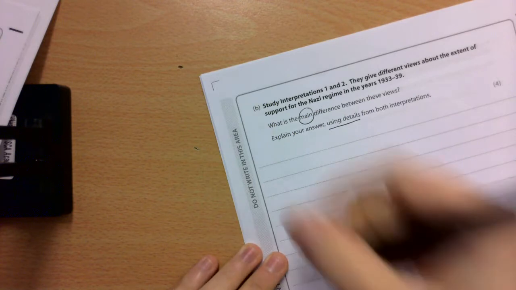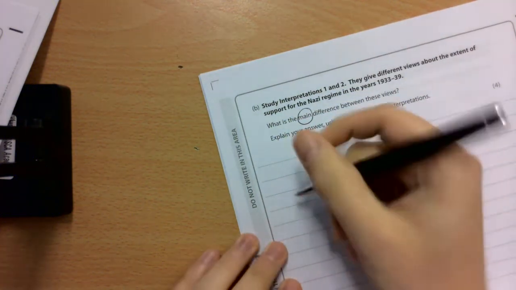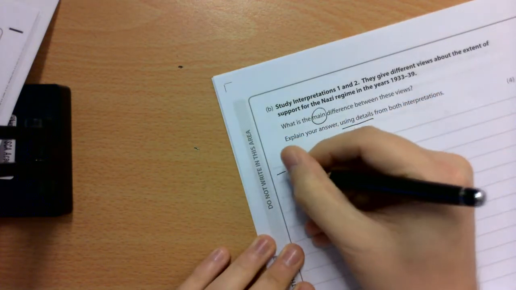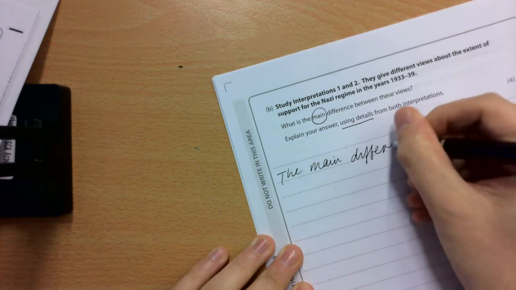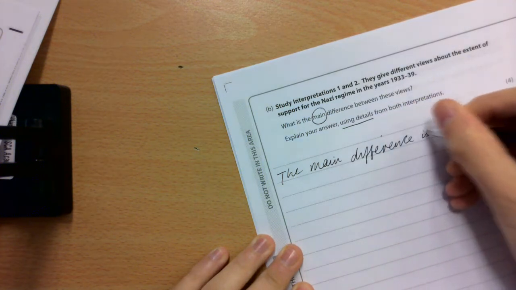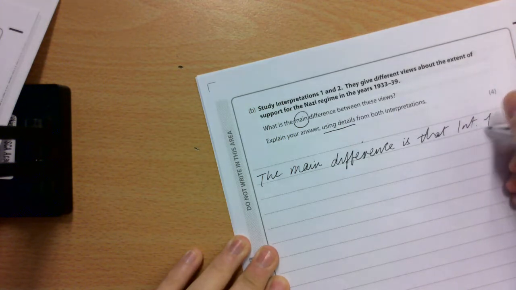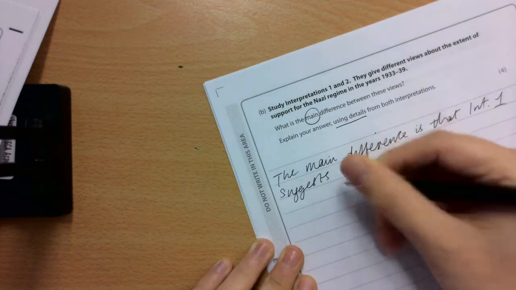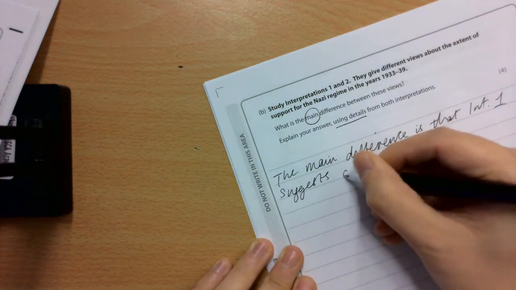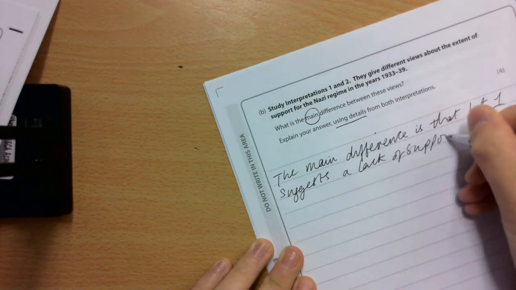Okay, so the first sentence you need to write is to identify what the main view is. So the main difference is that interpretation 1 suggests a lack of support.